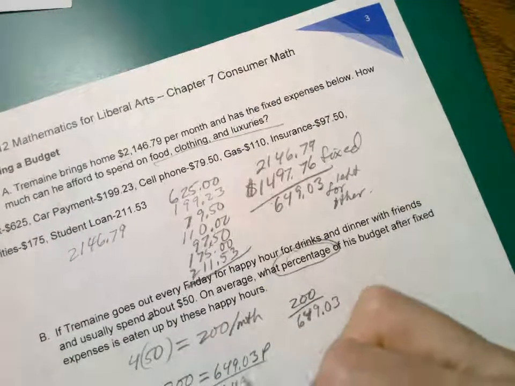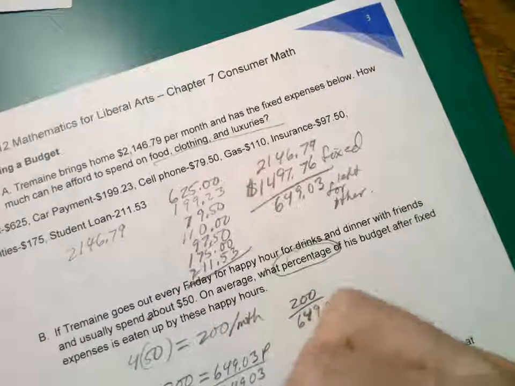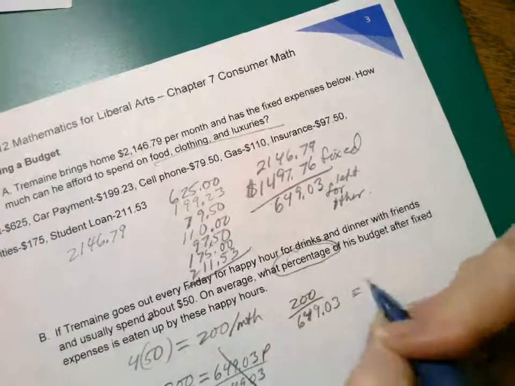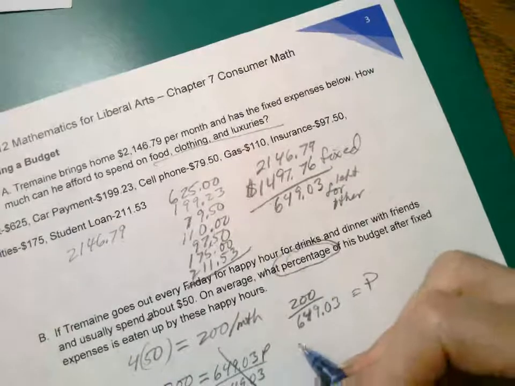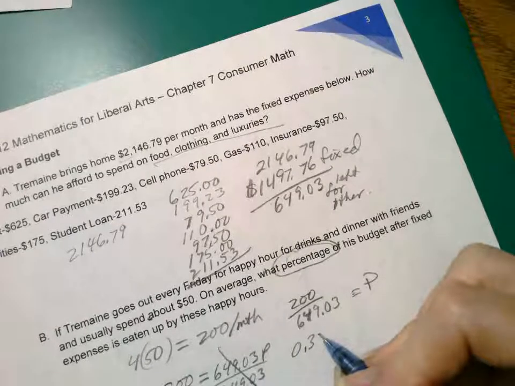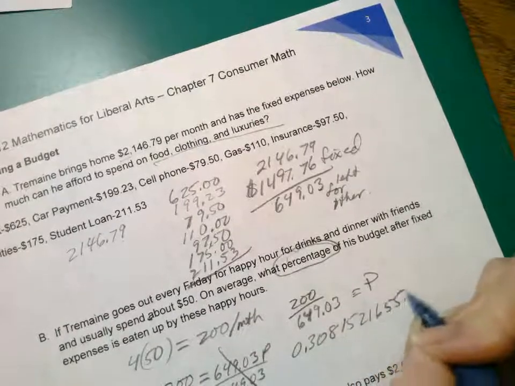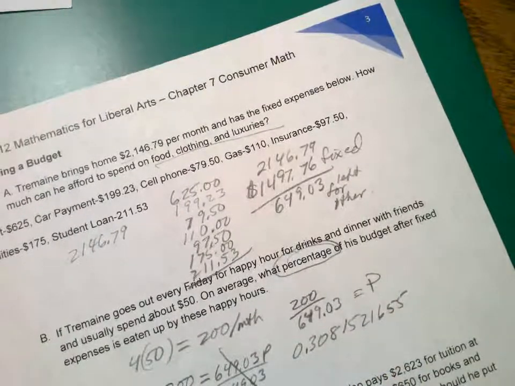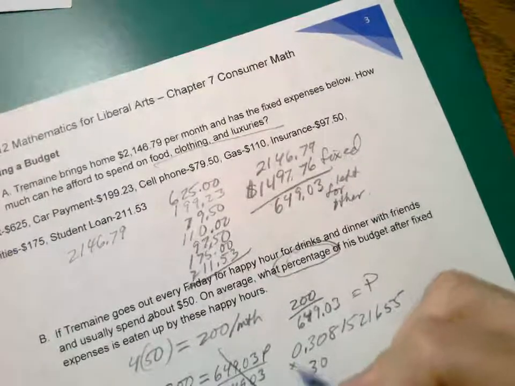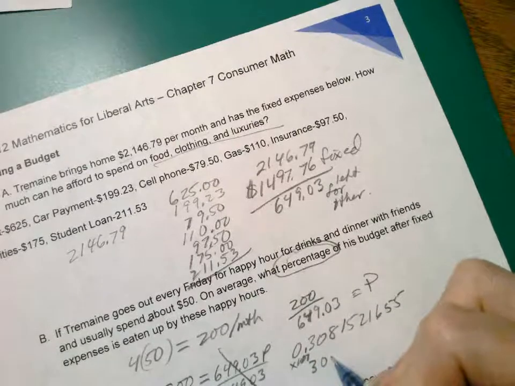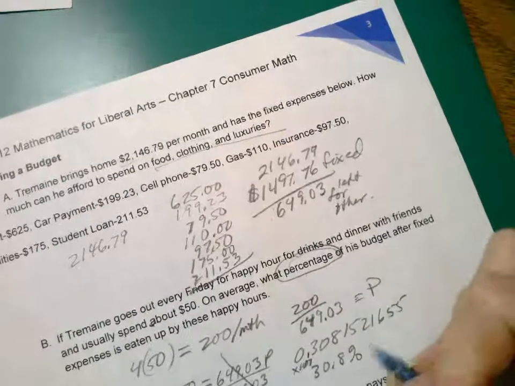So if you divide both sides by this, you're going to get your P equals 0.30815216555, or times 100 to get your percent. 30.8 or 31% of his budget.